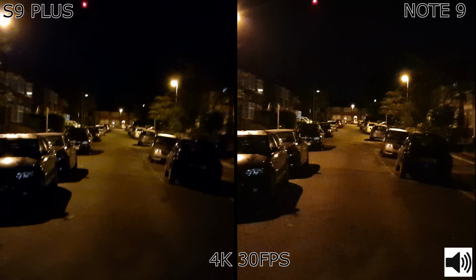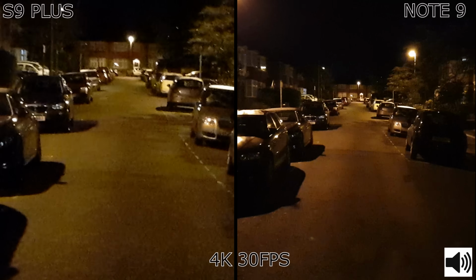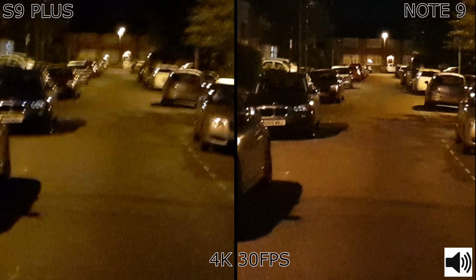And now we're going to stop. We are going to 2x zoom, and see how the image quality and the stabilization change when zoomed in.